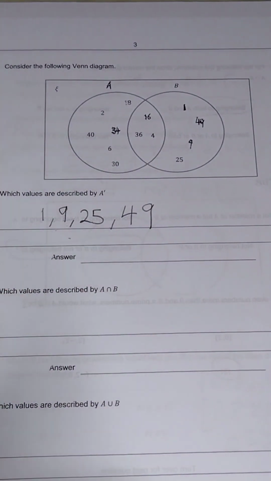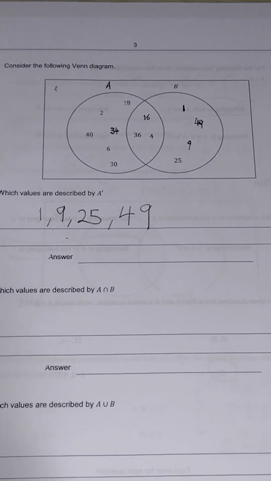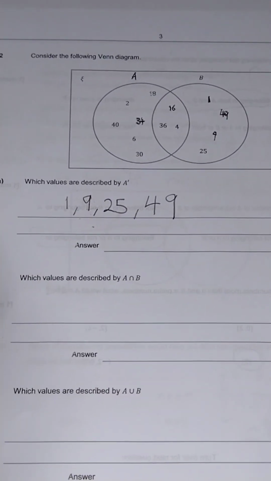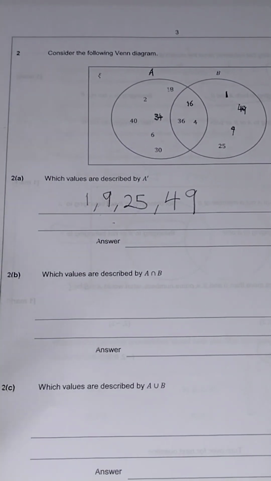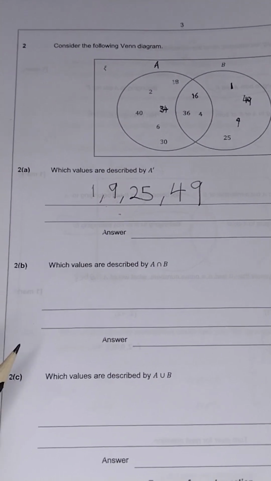That's just me being specific about it. But as long as you have all the numbers written down, you should be fine in an exam. Well, except if they requested for it in numerical order, then that's a different case.